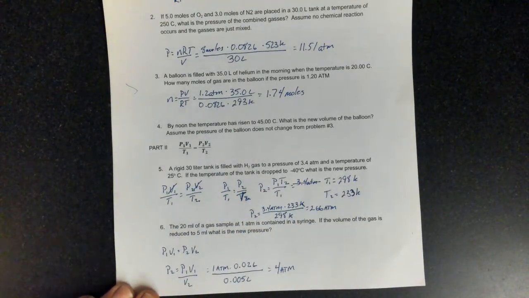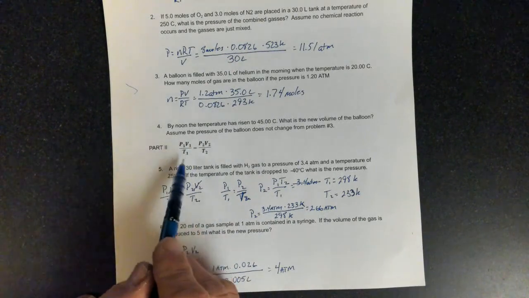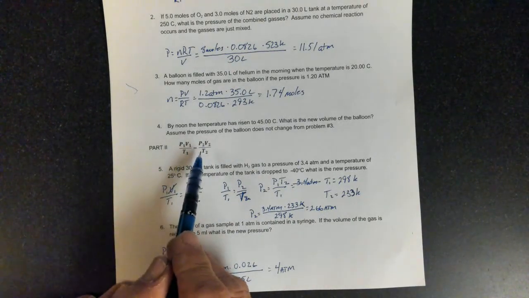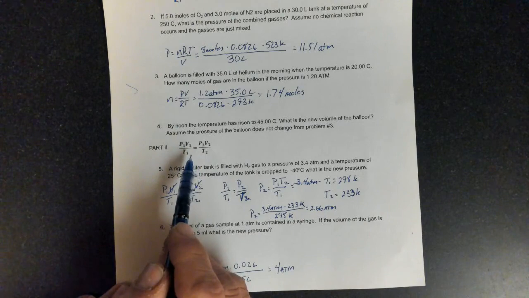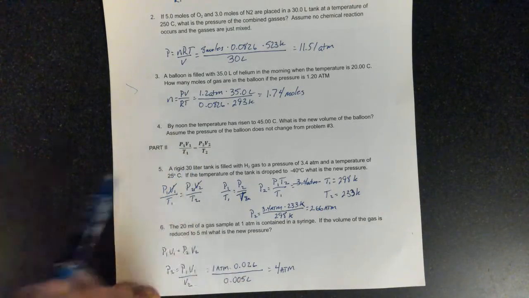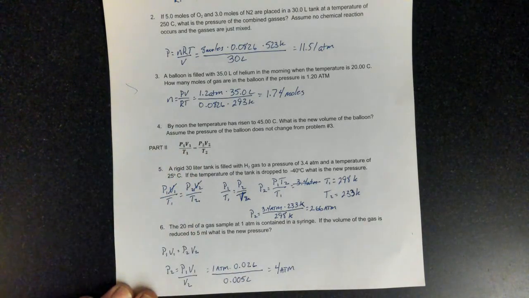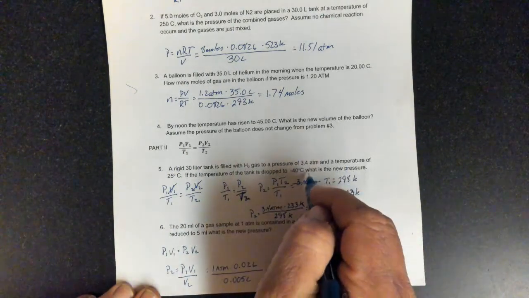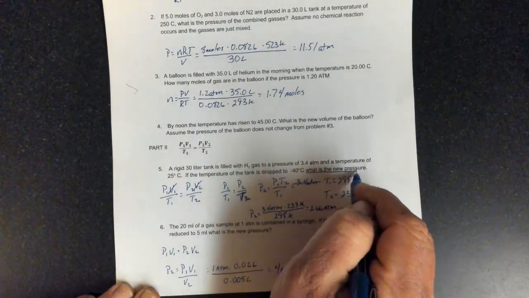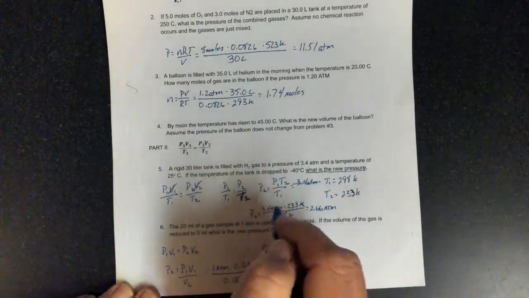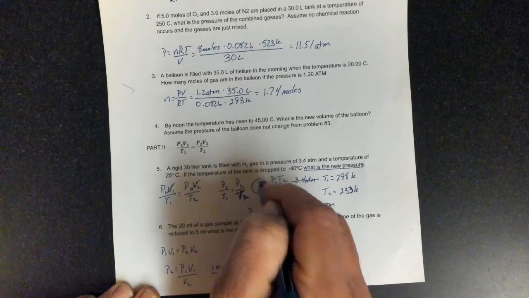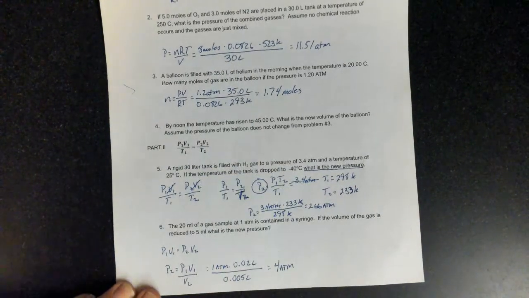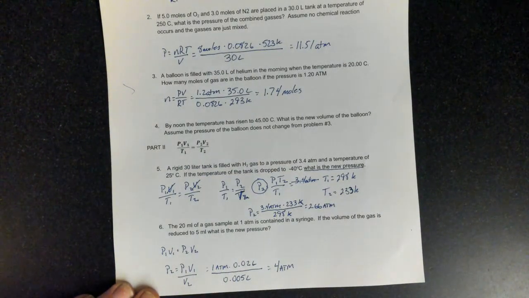The procedure that you're going to do today is use this equation right here, and then decide what variables you have and what variables you do not have. Then cross out the ones that you do not need and keep the ones that you need. Always solve for what it's looking for. Here it says, what is the new pressure? That's always going to be P2, right? If I'm looking for the new pressure, the new temperature, or the new volume, that's always going to be either P2, T2, or V2.